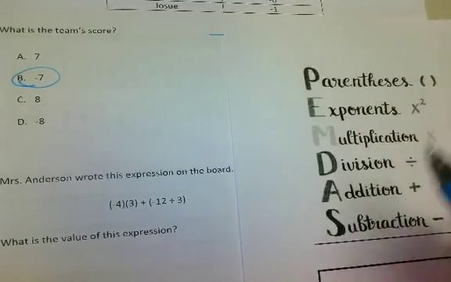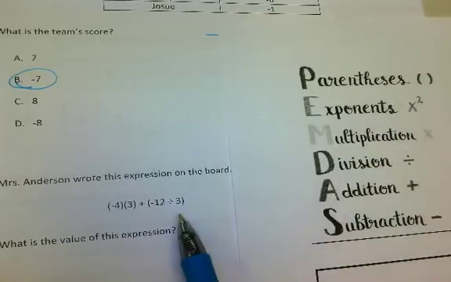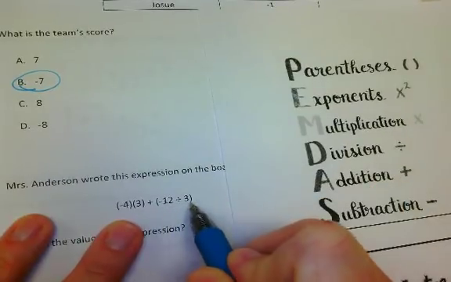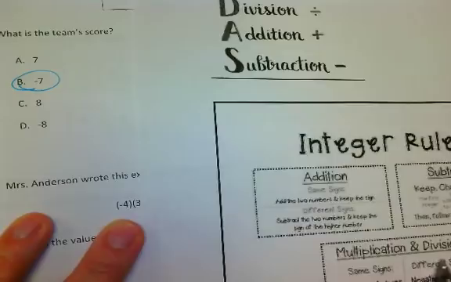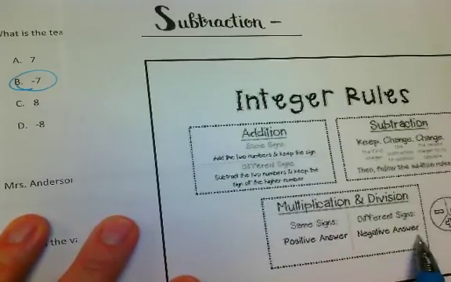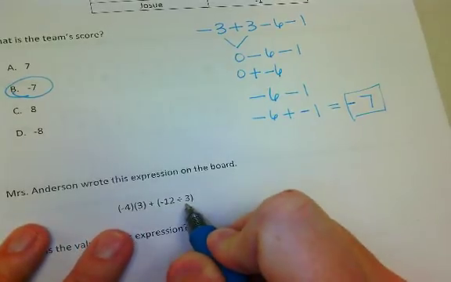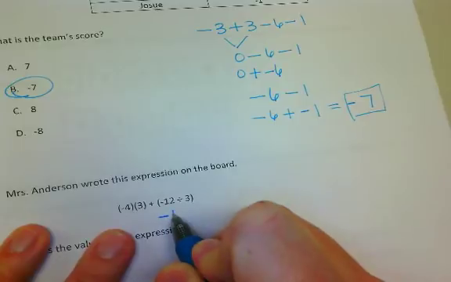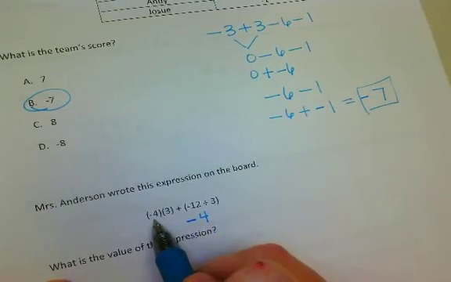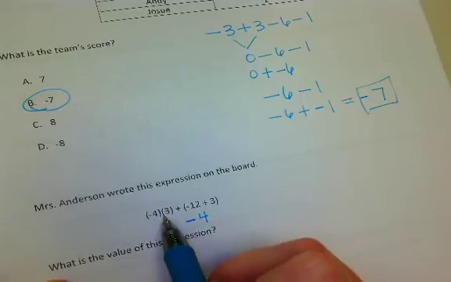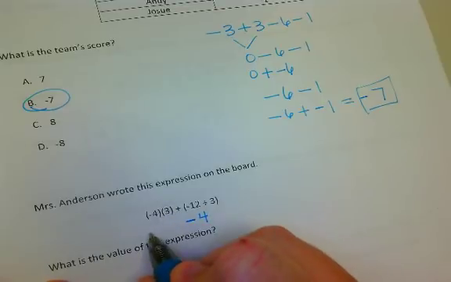Now, if you look here, these are parentheses, guys, but when they're touching like this, that means multiply, so we can go ahead and take care of that. What is -4 times 3? Well, that is -12, because when signs are opposite, the answer is negative. So -12 plus -4. Now back to our addition rules. When the signs are the same, you add and keep the sign. So -12 plus -4 is -16. This is our answer, and it says, what is the value? This is your value. Okay, let's move on to the next one.